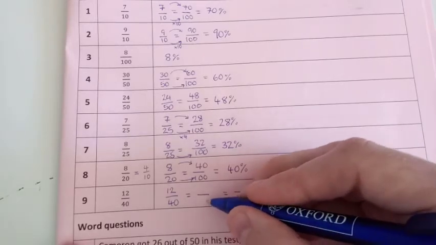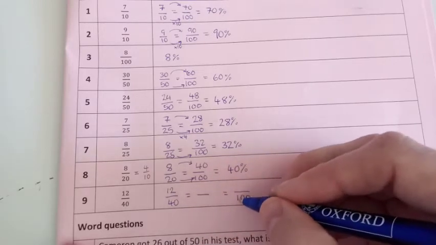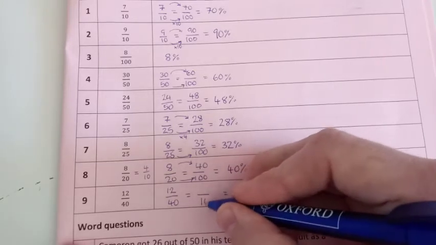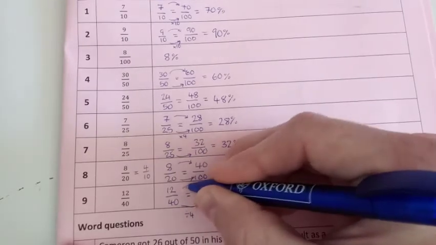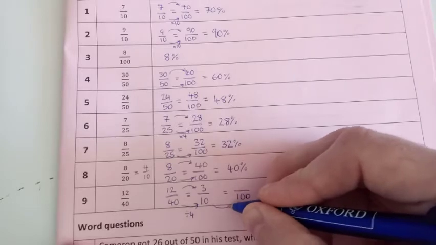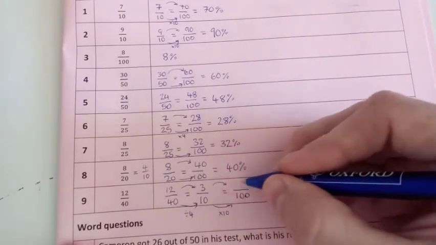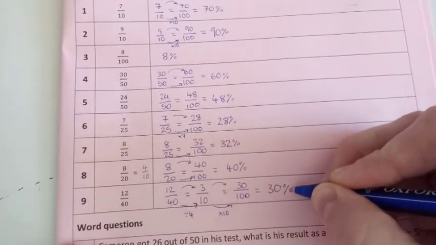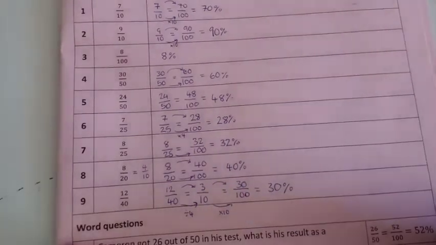We could go with 10, because both these numbers are divisible by 4, and then we could times by 10, or we could turn it into 20. Okay, I'm going to go with 10, so I'm going to divide by 4. So I've simplified that fraction. If I divide the numerator by 4, that will give me 3, and then it's easy to turn tenths into hundredths, which is times by 10, numerator as well. That gives us 30, so 30%. Okay, so don't forget you can get smaller first if it then helps you get to 100.